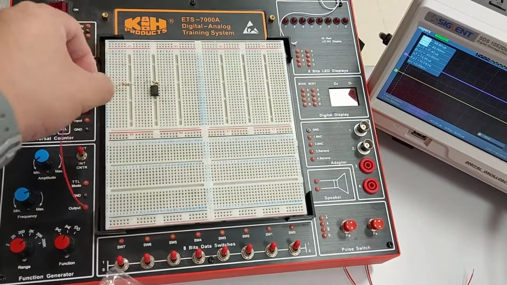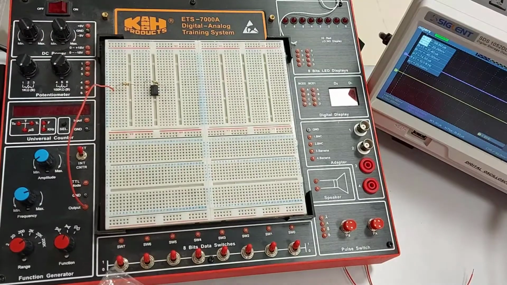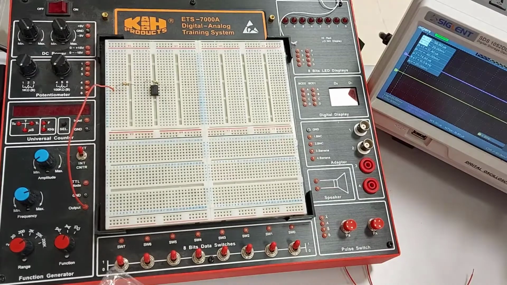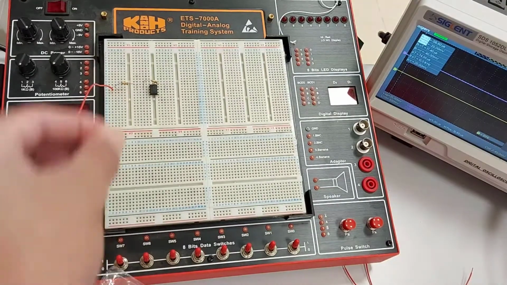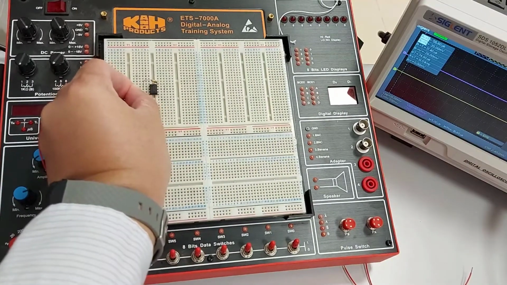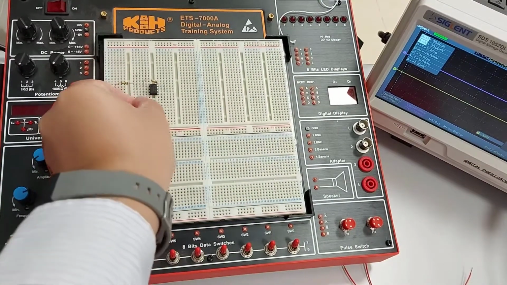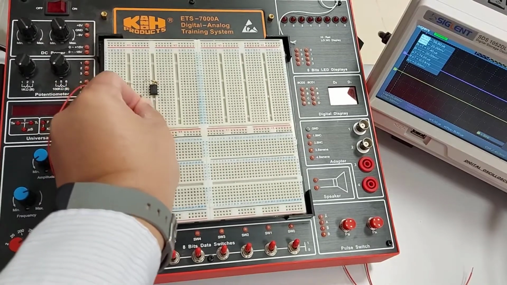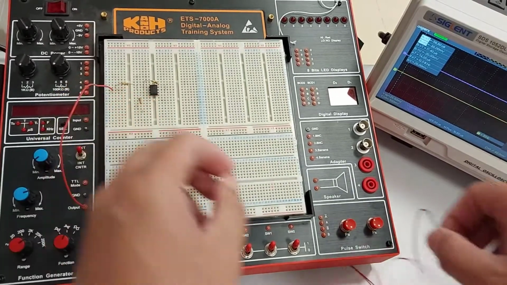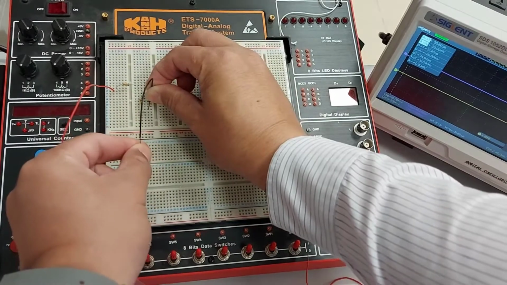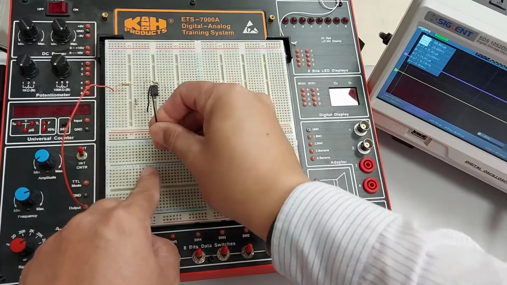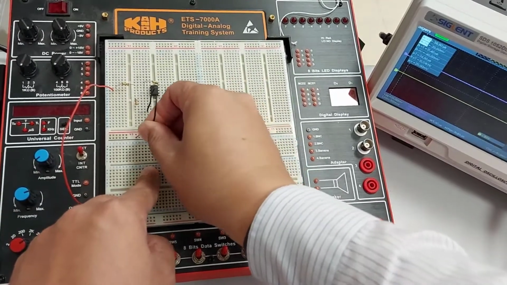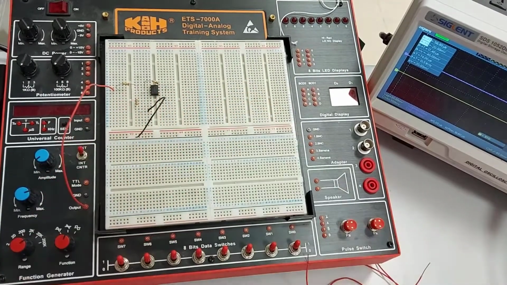Then you need another 10 kilo ohm resistor connected to number 3 going to ground. So 1, 2, 3 is the one, and it will be connected to the ground. You need a wire like that, to the ground.